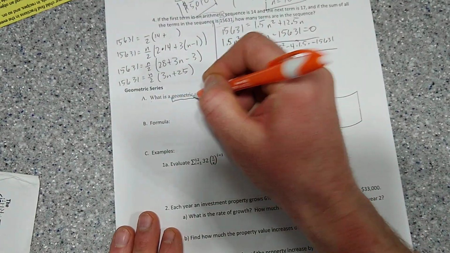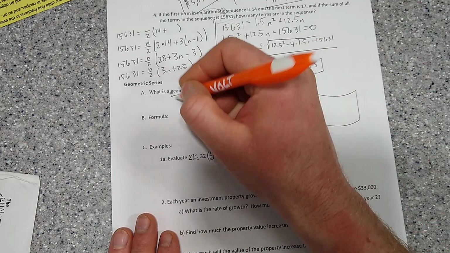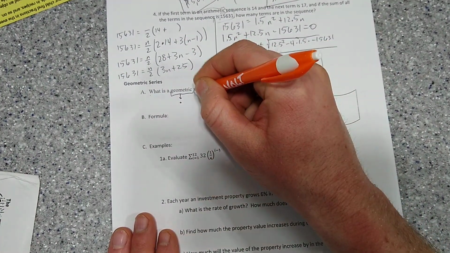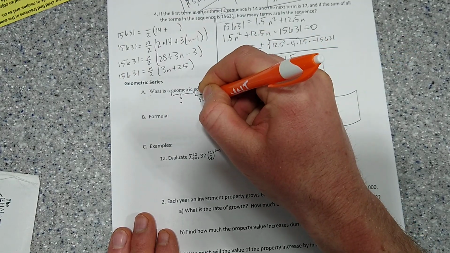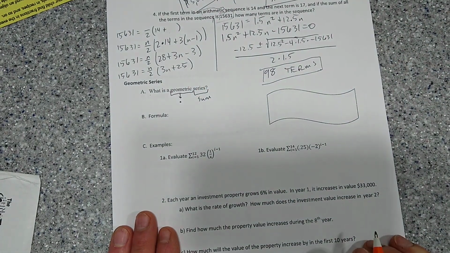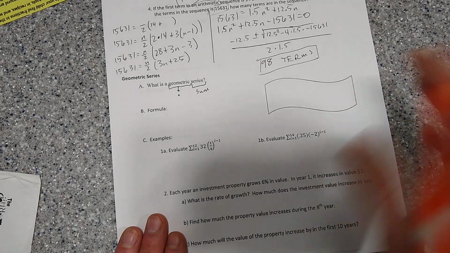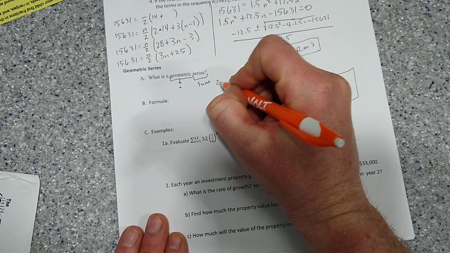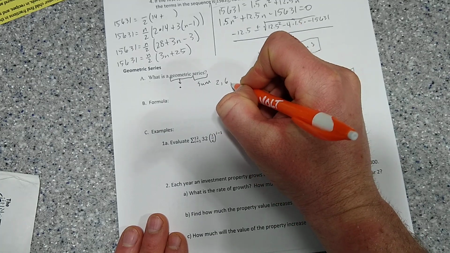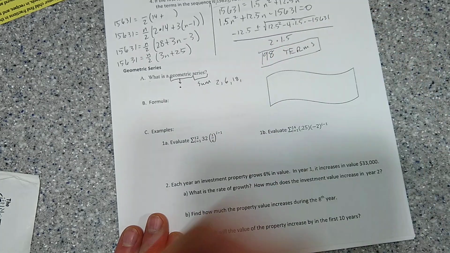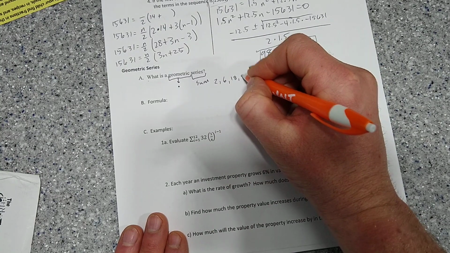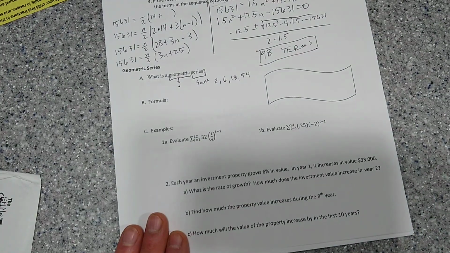Quick reminder of what geometric means: there's going to be a constant multiplier from one term to the next. And remember, the word series means sum, means add them up. So if I want to have a geometric series, well, first let's talk geometric sequence. It would go something like this: 2, 6 times 3 is 18, times 3, oh boy, I should have picked an easier one, 36, 54. This is a sequence.